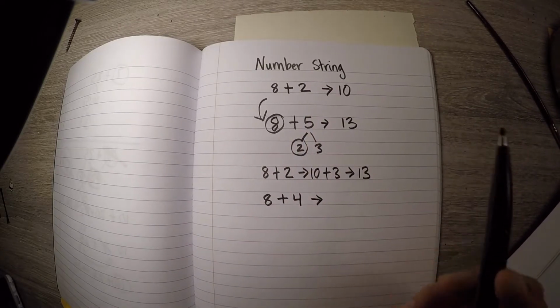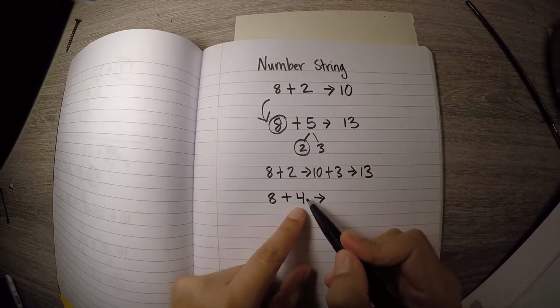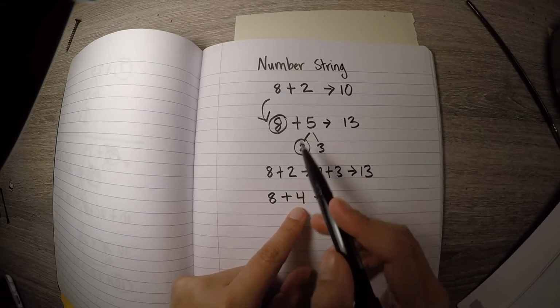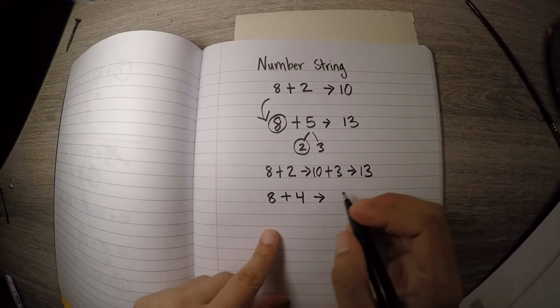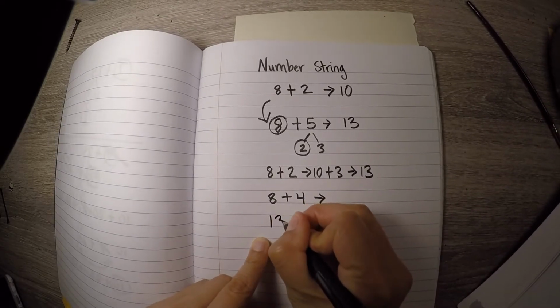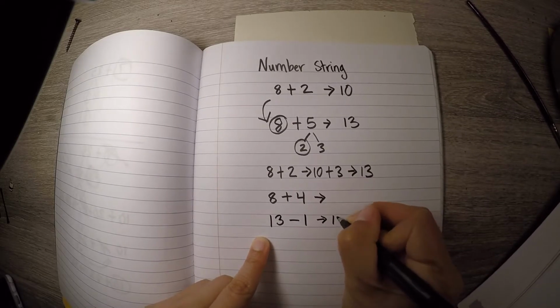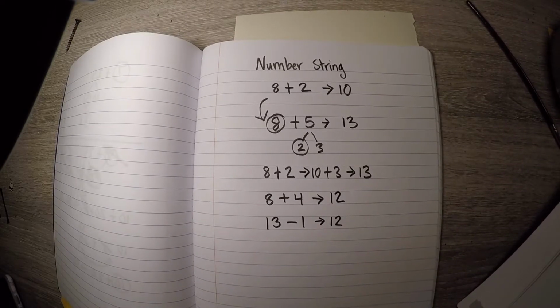So if you are a mathematician that was using not your ability to make tens actually, but your ability to notice patterns in numbers, you might have said, wait, if the only difference is that 1, then you can probably just take that 13, take away 1, and you would get the answer 12 for 8 plus 4, if you were using your ability to use patterns.